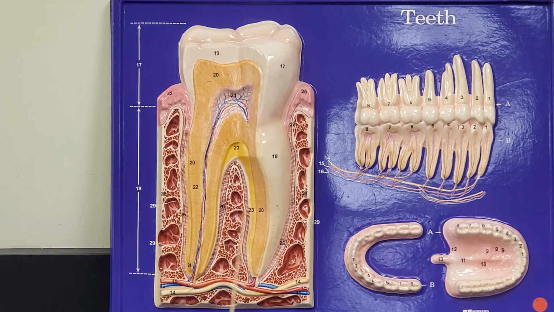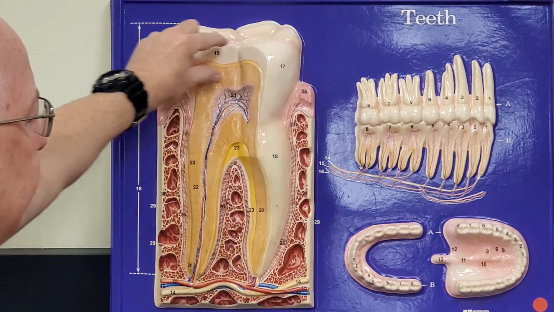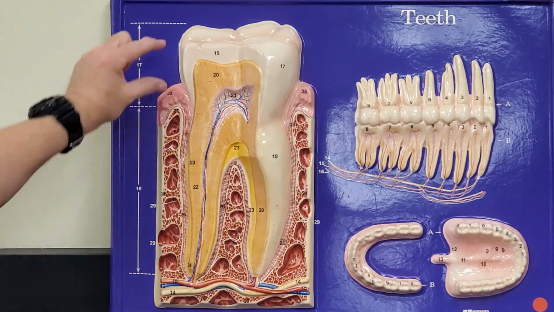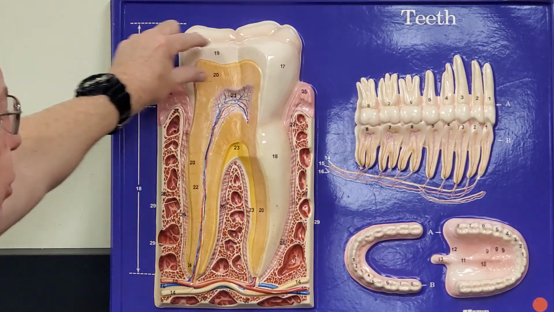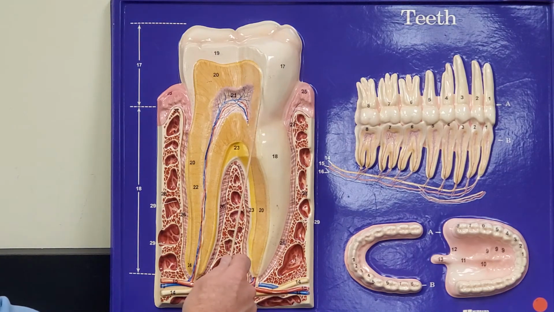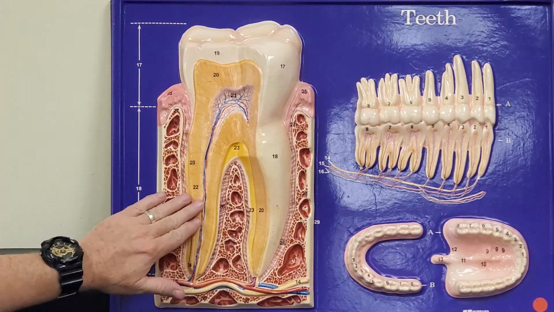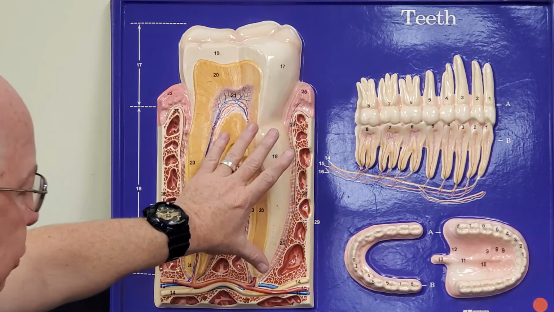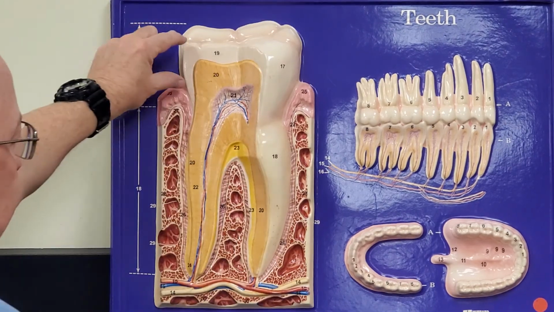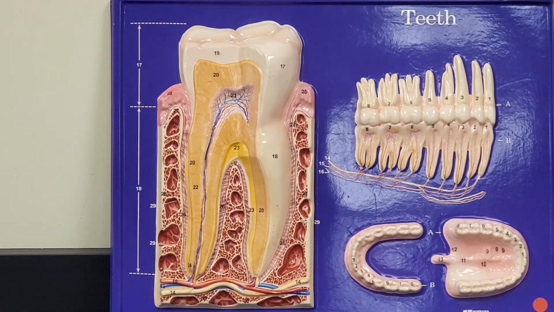Now, the tooth itself has 3 regions of anatomy. Everything above the gum line is called the crown of the tooth. So if I asked you to identify this region, you would say crown. Everything at about gum line is referred to as the anatomical neck, or the neck of the tooth. And then everything buried in bone are called the roots. So if I ask you for this part of the tooth, that would be the root. This part of the tooth would be the crown.